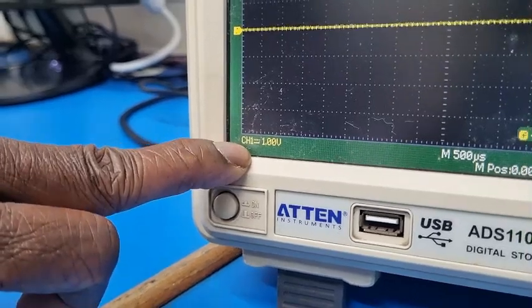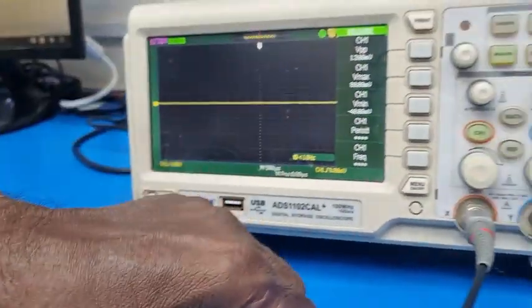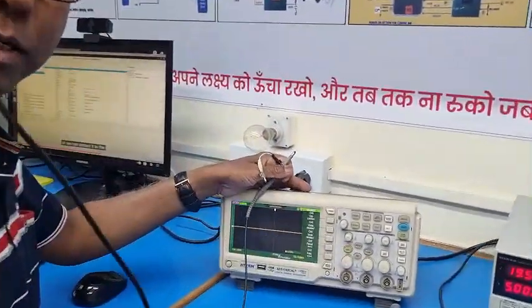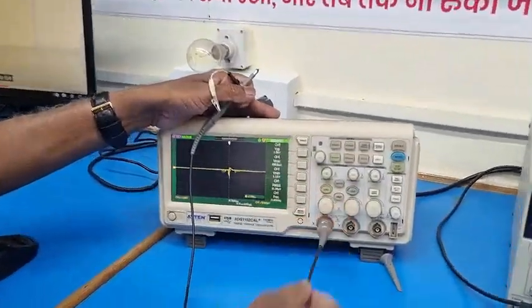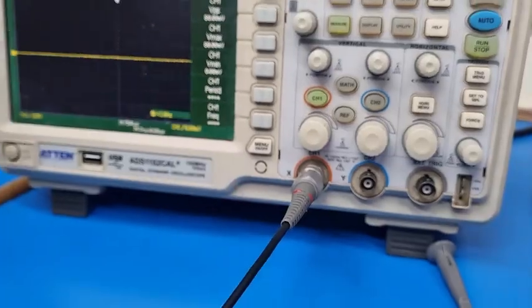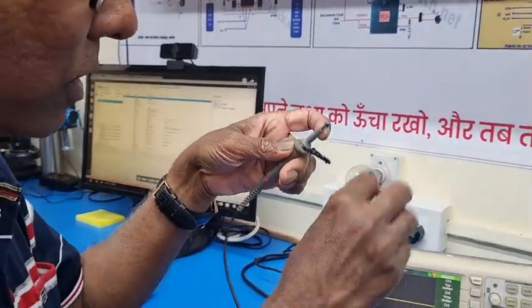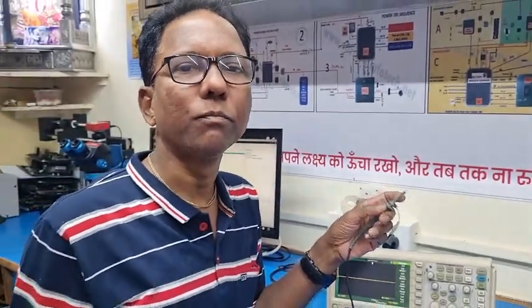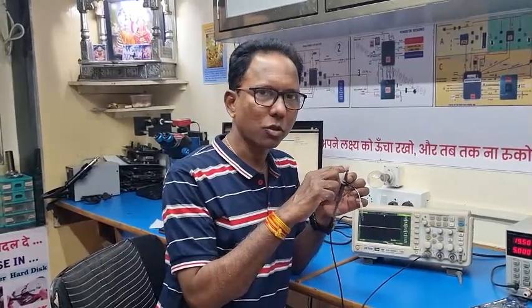CH1 means channel 1. So this is called the probe. Okay, and this is a BNC connector, so we can connect like this. Let's connect like this, and this is a probe. These are called crocodile clips, and like in a multimeter there is positive and negative. This section is called the negative and this section is called the positive.